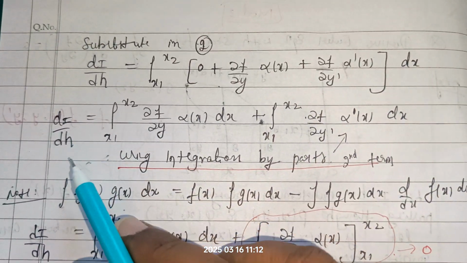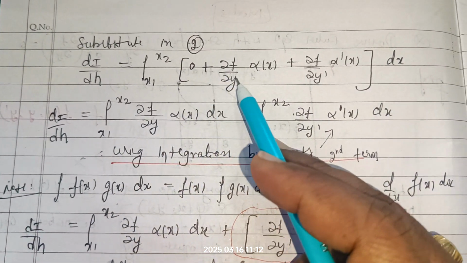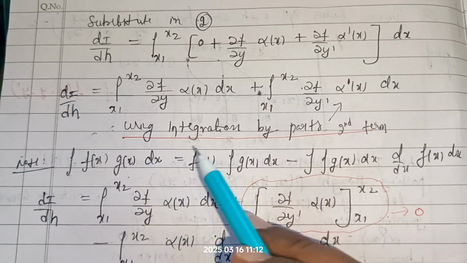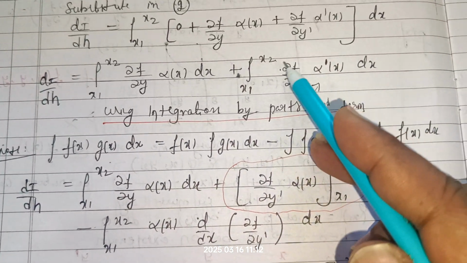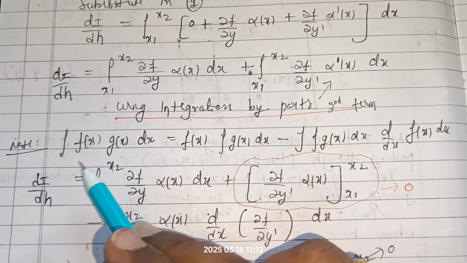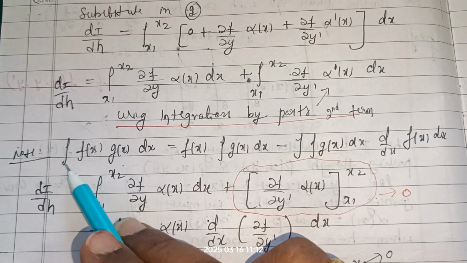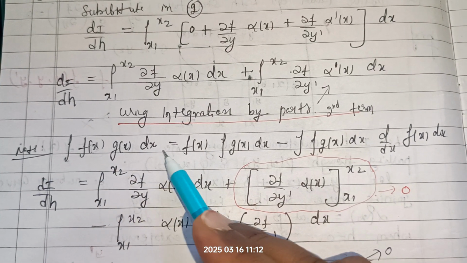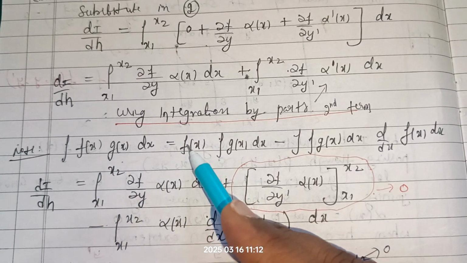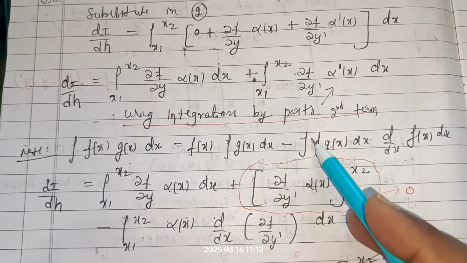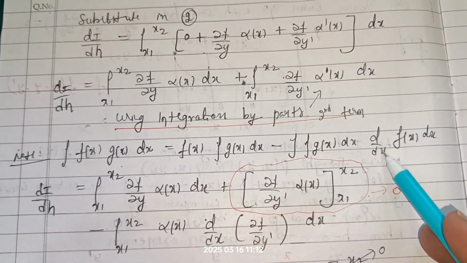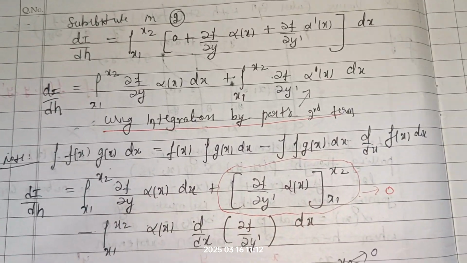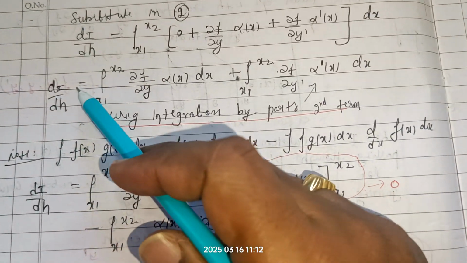Once we have this, rewrite the equation, then use integration by parts for the second term only. Integration by parts: the integral of f(x) g(x) dx equals the first function as it is times the integral of the second, minus the integral of the integral of the second times the derivative of the first. Apply this formula. The first term, the integral from x1 to x2 of ∂f/∂y alpha(x) dx, stays as it is.